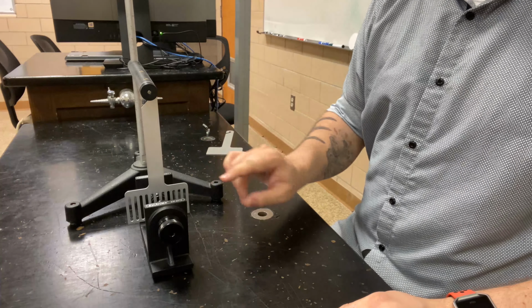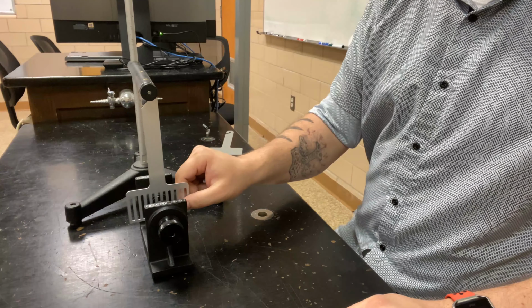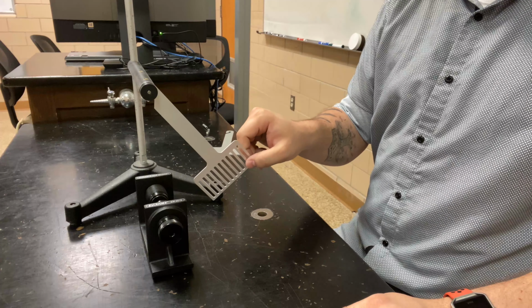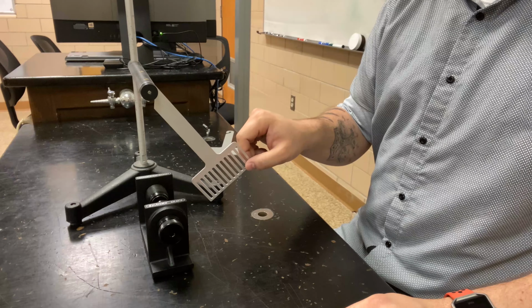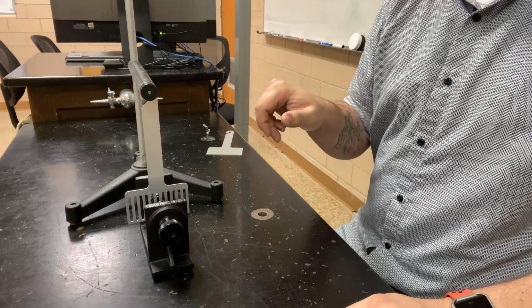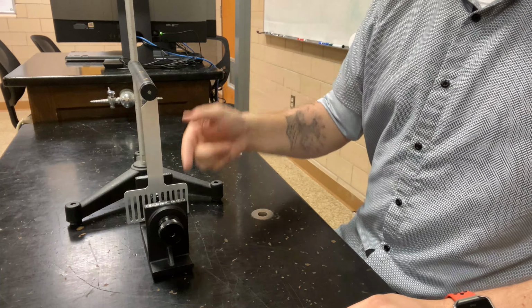Here's one that's a little bit different. It's got slots in it. We're gonna pull it back, and is it gonna do the same thing because it's got these holes in it? Surely that makes a difference. Lo and behold, what's happening?